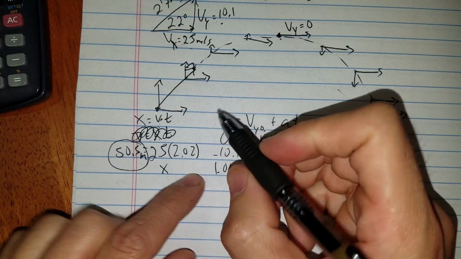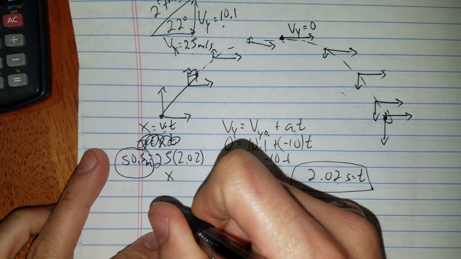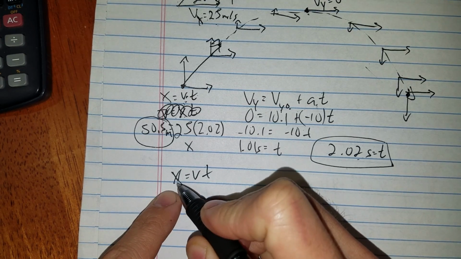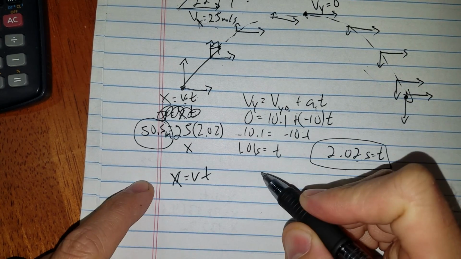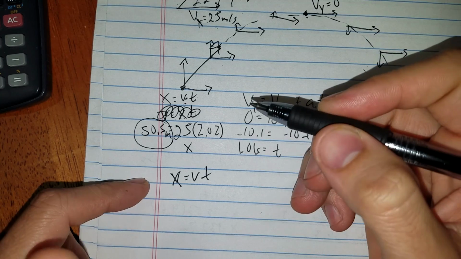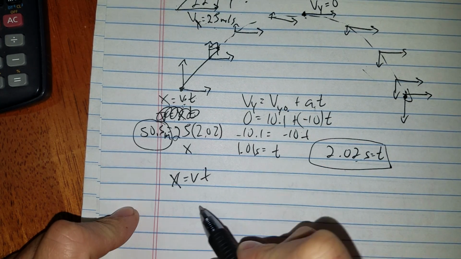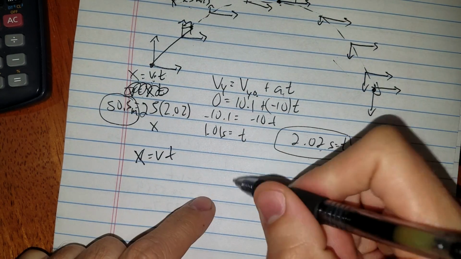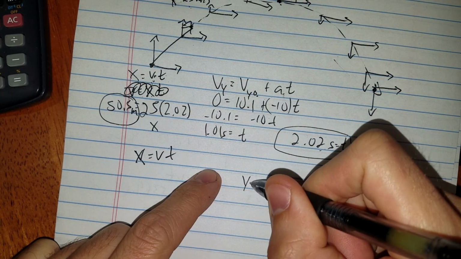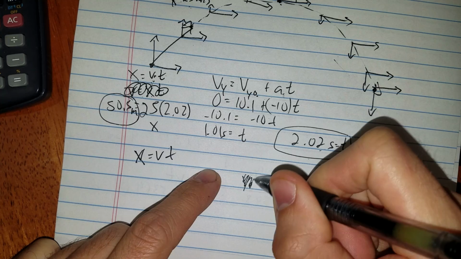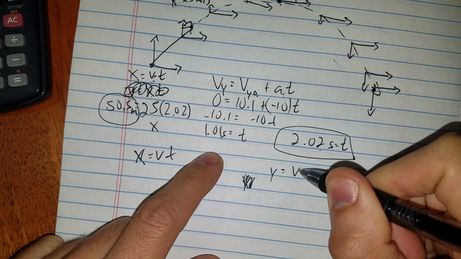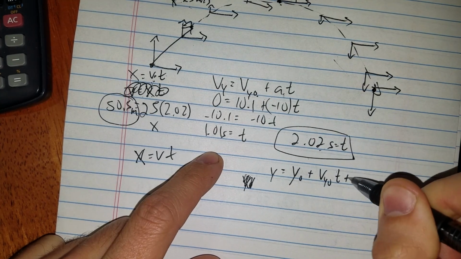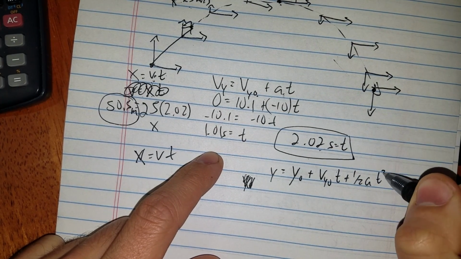For how high, we can't use this equation, right? We can't use x equals vt. Can't use that one because this is for horizontal only. It doesn't work for vertical, okay? Because in the vertical, we have an acceleration, and acceleration is non-existent in this formula, so we can't use it. So we have to go to our old equation: y equals y naught plus vy naught t plus 1/2 a t squared.